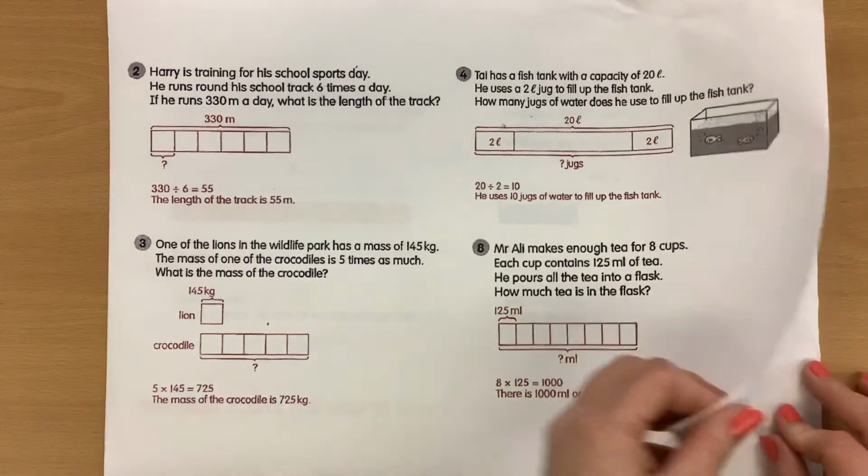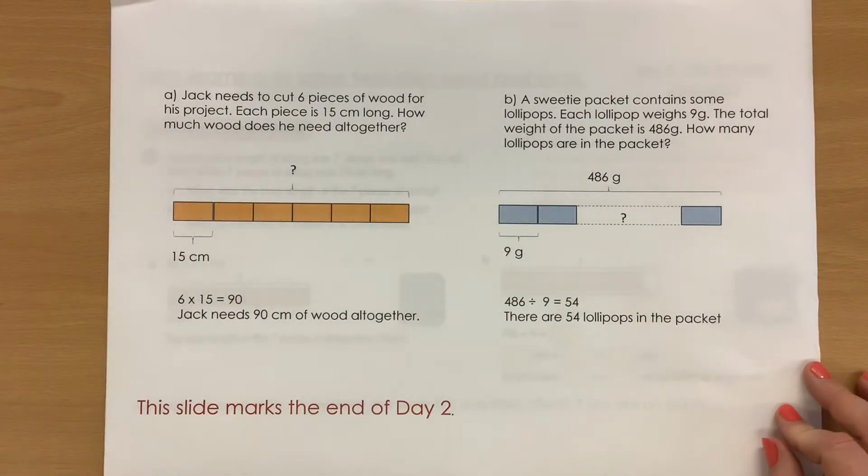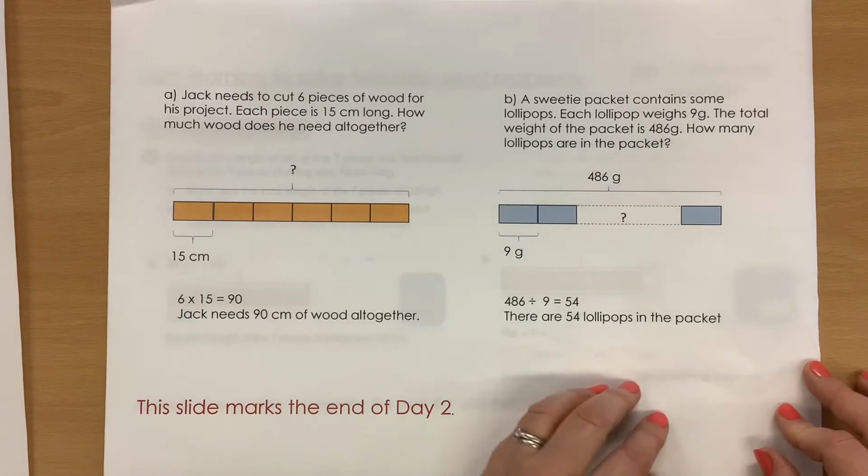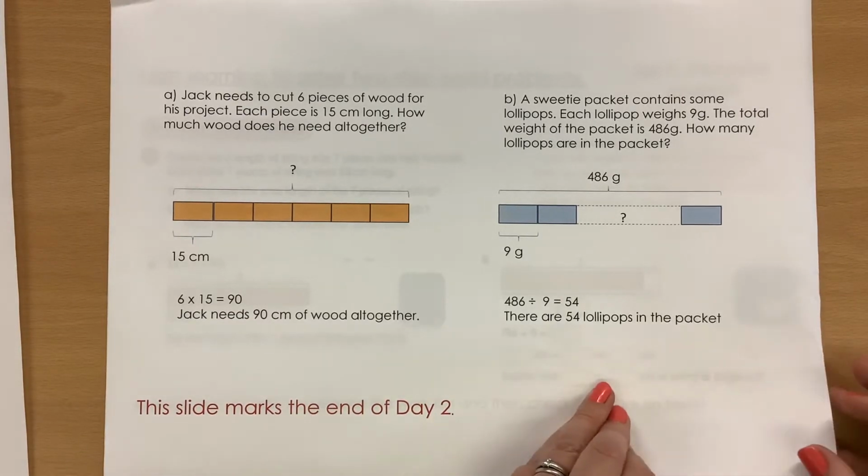Just as I say, pause the video and check. And then here are the answers to the additional questions if you want to just pause the video and check your answers to that.